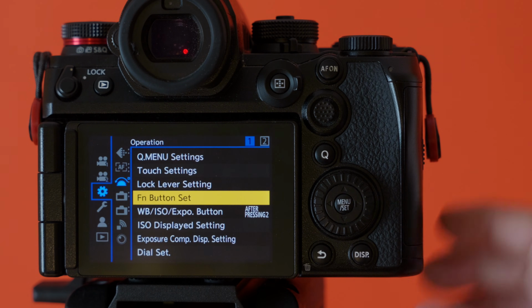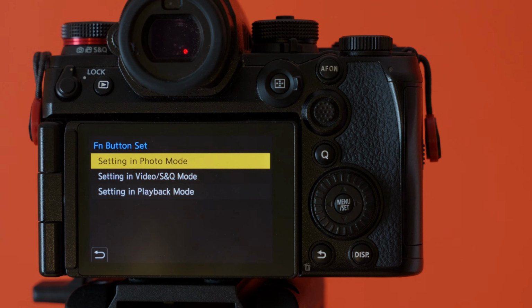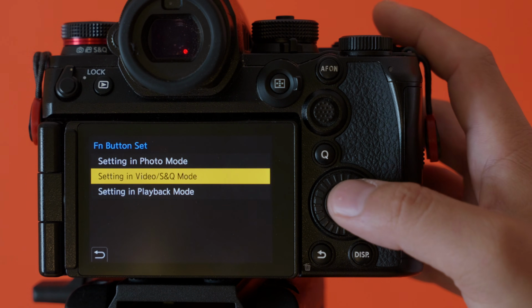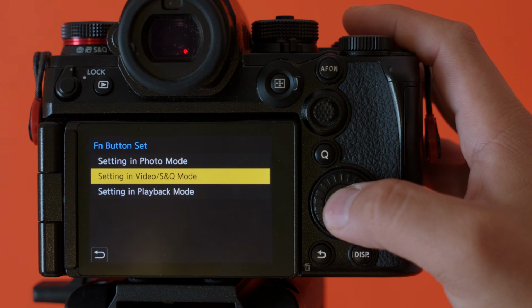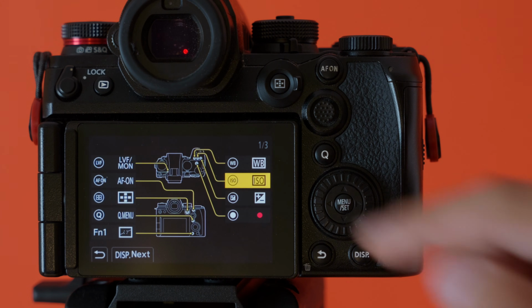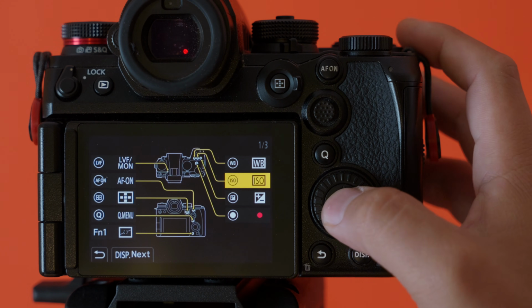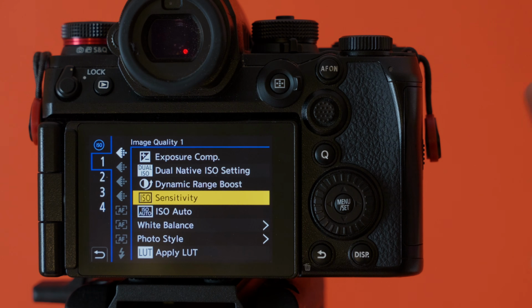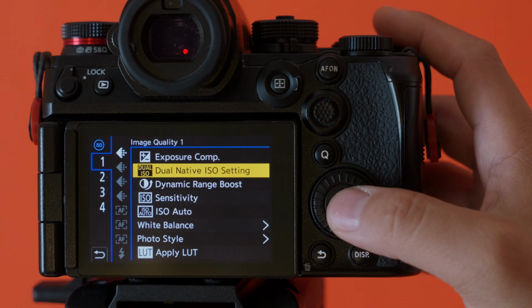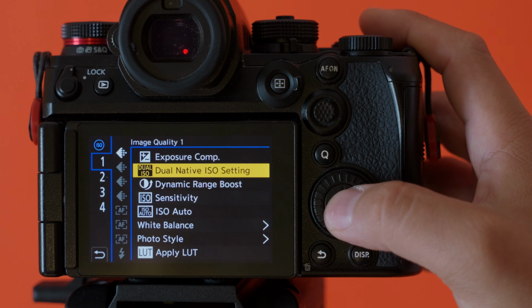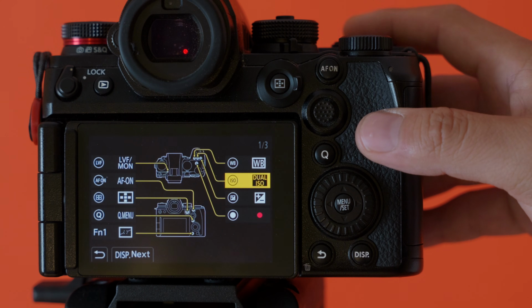Go to the menu button, then look for a function button set. It's located right here. Now, go there. Go to the second option of settings in video and SAQ mode, and then we're going to change the functionality of the ISO button. Click that, and then we're going to choose this thing called dual native ISO setting. And let's go back to the main screen.